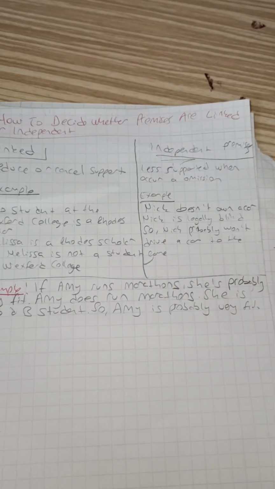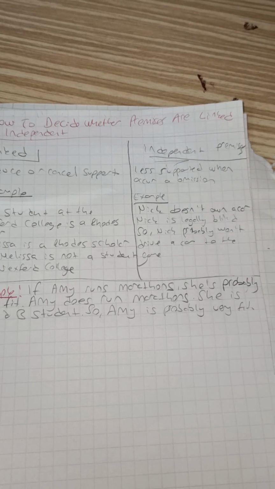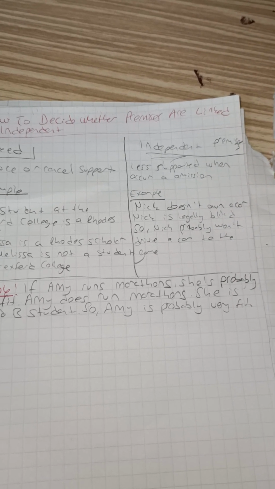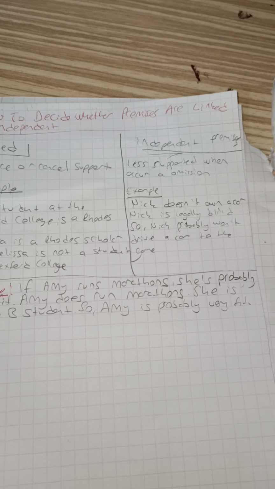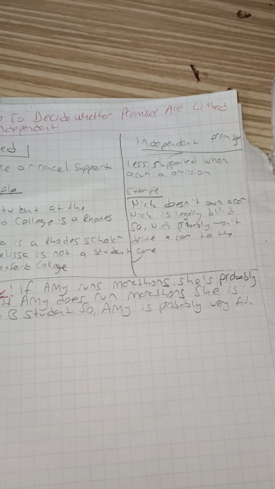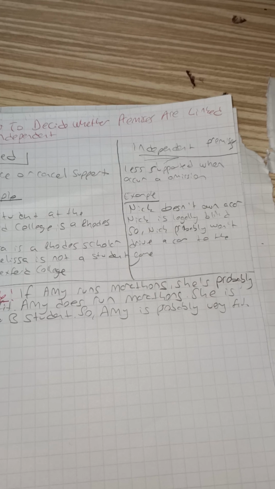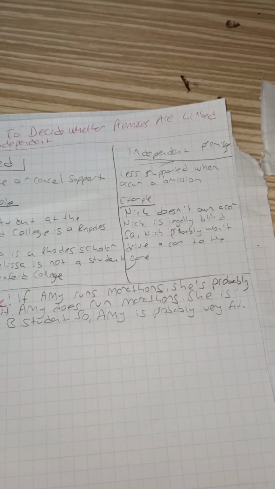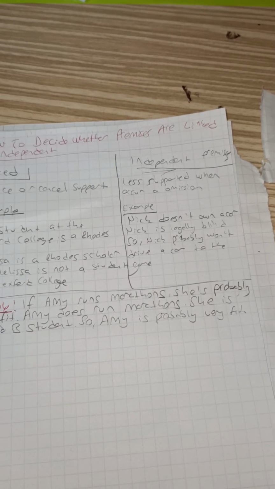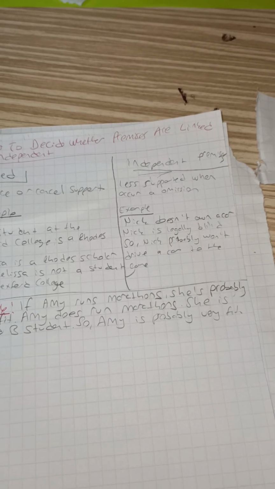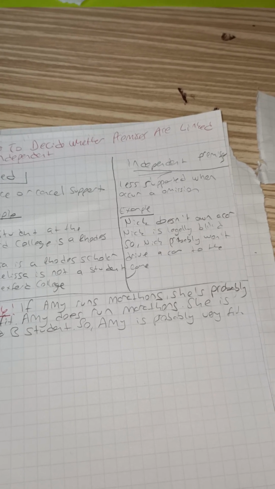When we come to independent premises, 2 premises are independent when neither premise would provide less support for the conclusion if the other premise were omitted. Here is an example again. Nick doesn't own a car. Nick is legally blind, so Nick probably won't drive a car to the game.